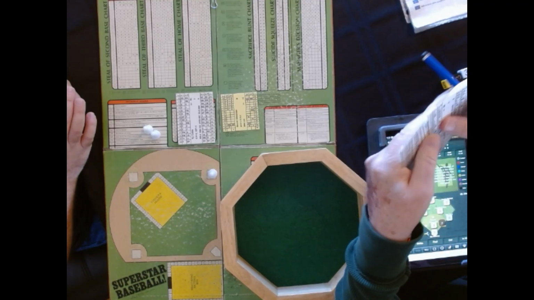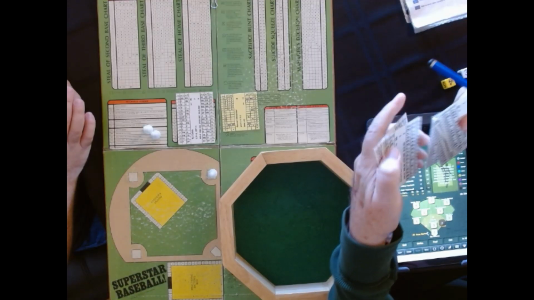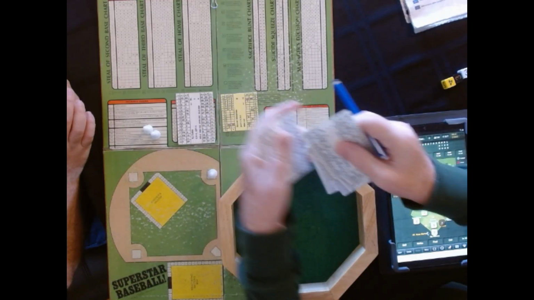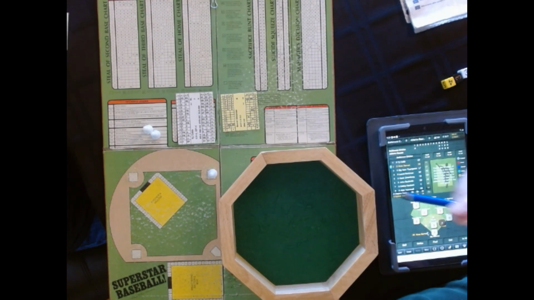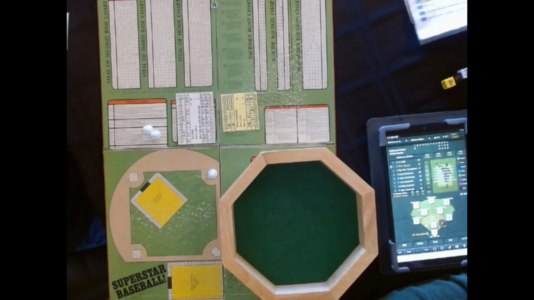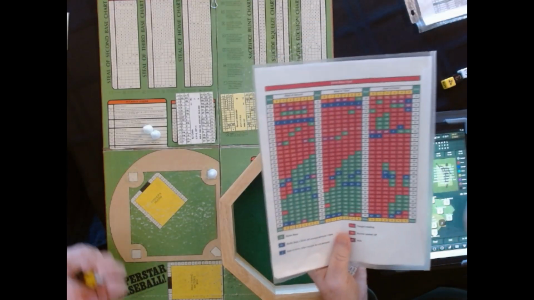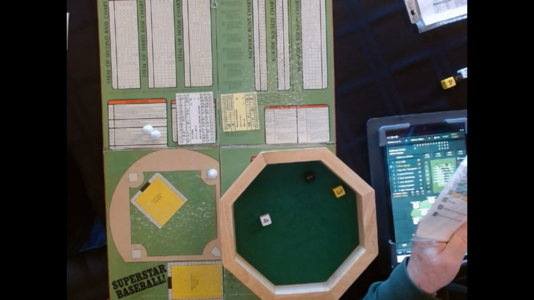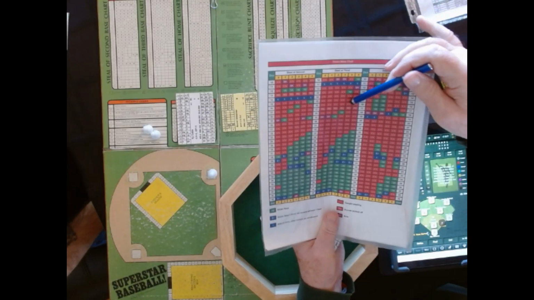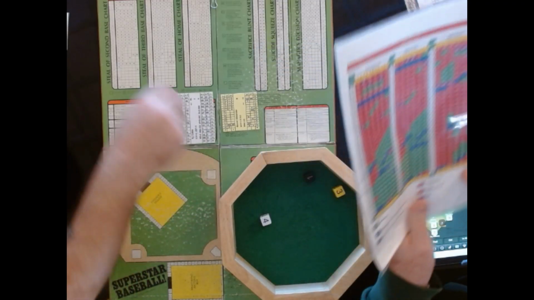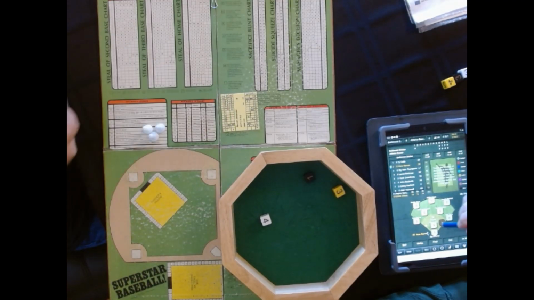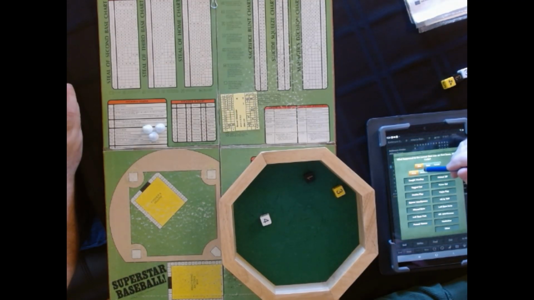My catcher is Biz Mackey. I'm just showing him a few things here. He's got an I after his defense, so that means he's got an arm. That means that Ty Cobb's 5 speed is going to be reduced by 1, and he's going to be running as a 4. We're going to be using the second base steal chart. 17. We're going to go down here as a 4 at 17, and he is going to be out. I won't show you all the charts unless I have to sometimes, so we've got to mark him out, caught stealing.